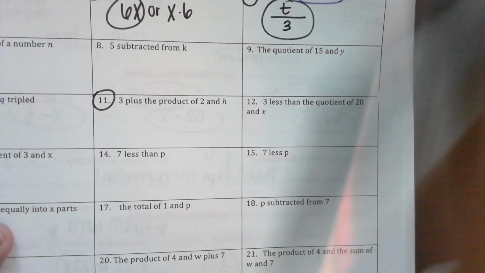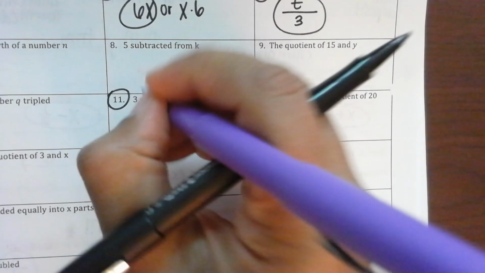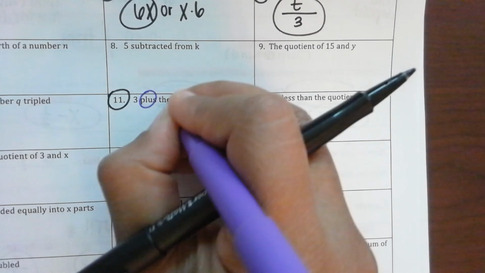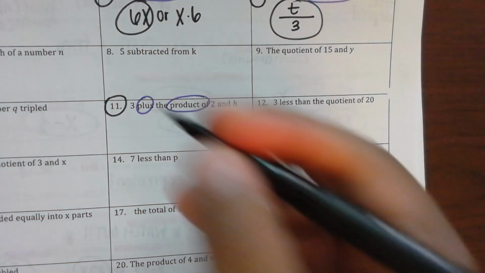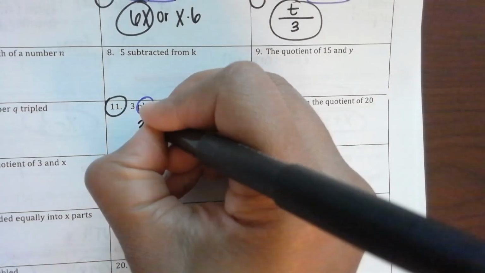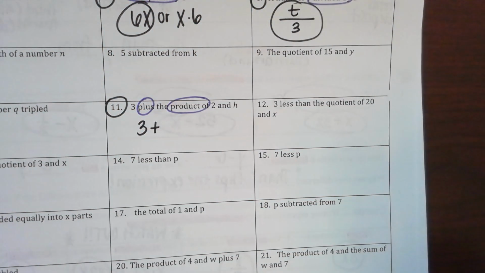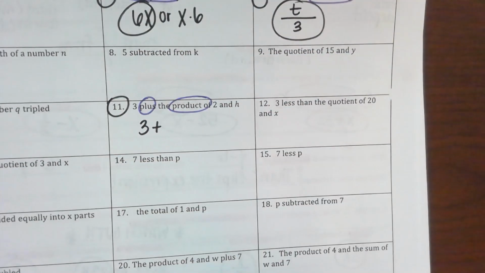And finally, number 11. 3 plus the product of 2 and h. What is important to mark here? Plus and product of. So what needs to come first? 3. What comes behind 3? Plus. Then. We don't need parentheses here, right?